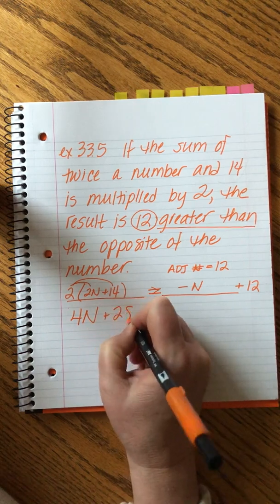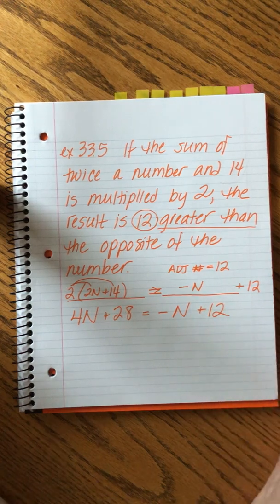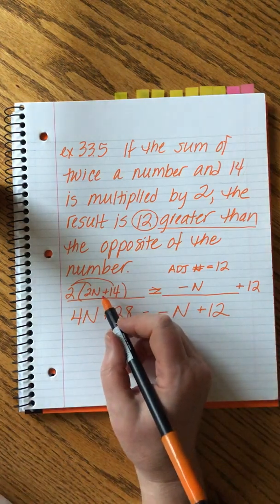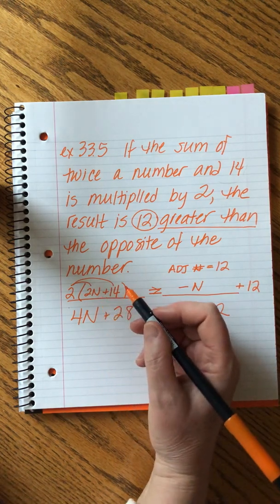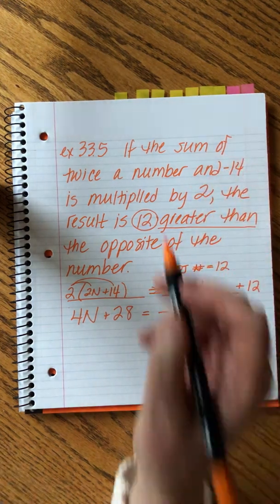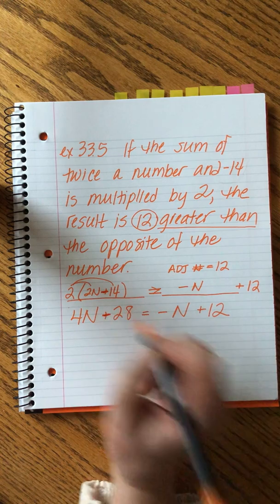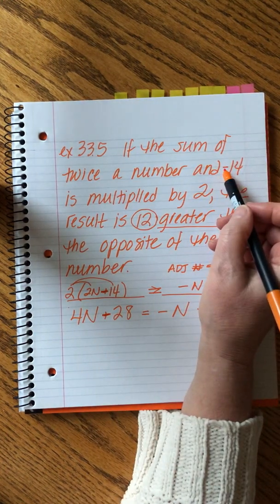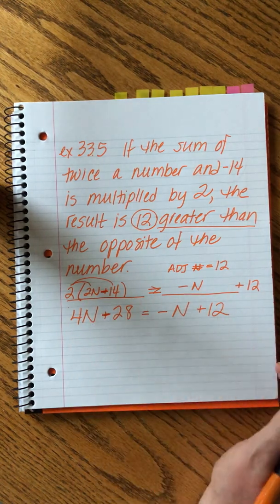4n plus 28 equals minus n plus 12. This is a minus though. No, wait. Yes. Here's what I did wrong. I copied that wrong. That should be minus 14. The sum of twice a number and minus 14, this should be a minus. And so this should be a minus. All right? I just copied right there. I forgot. I dropped it when I copied it right there. So now we'll just put it back in. Everything else is fine. The way we set this up doesn't change at all.